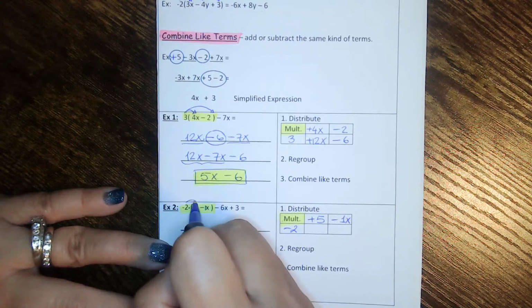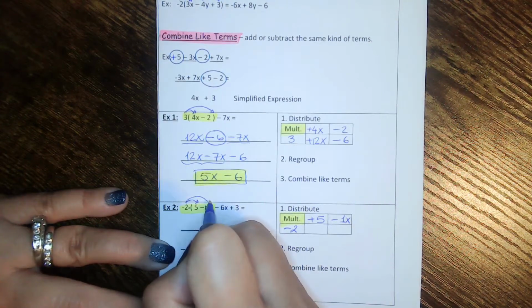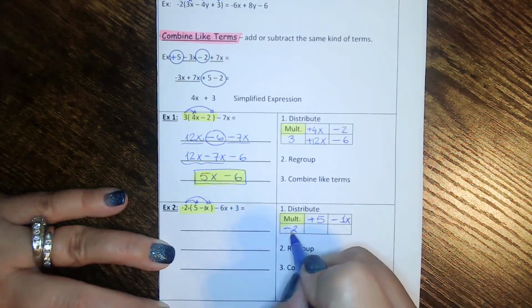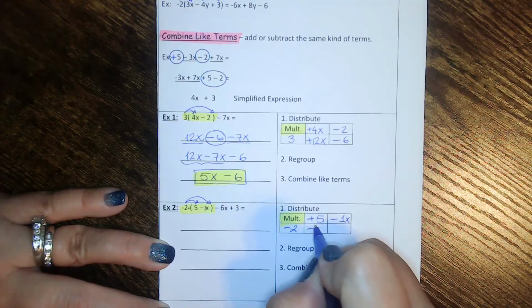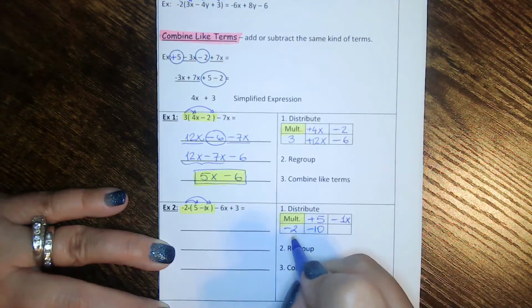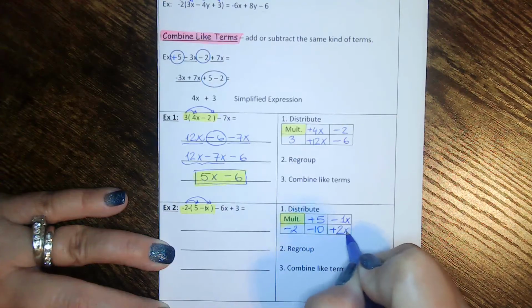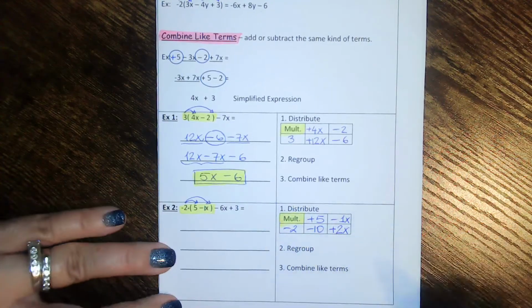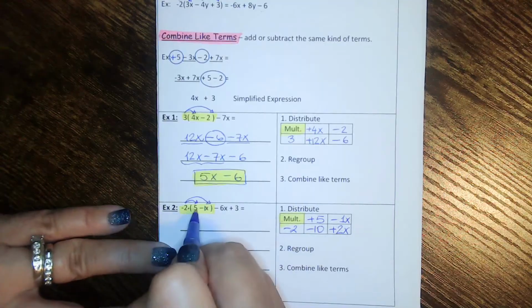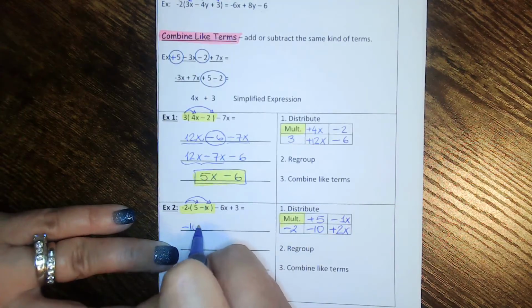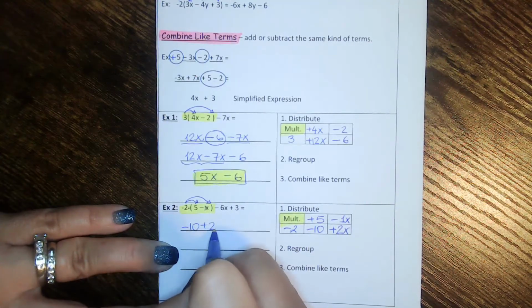So first we distribute, multiply the number outside by each inside. Negative times positive is negative 10 for the constant. Negative times negative is positive 2, 2 times 1, x. So negative 10 plus 2x.